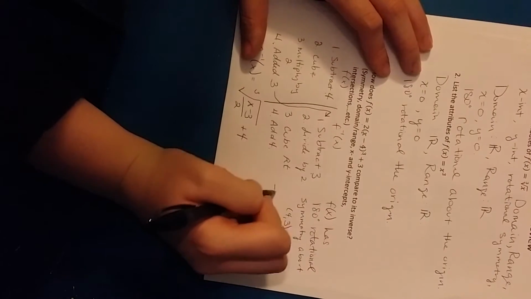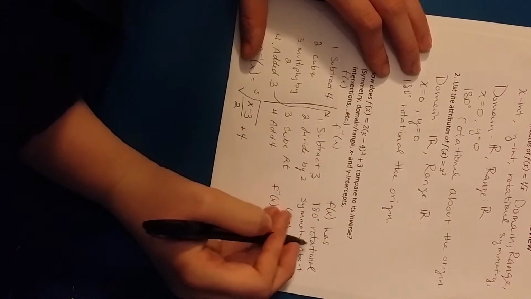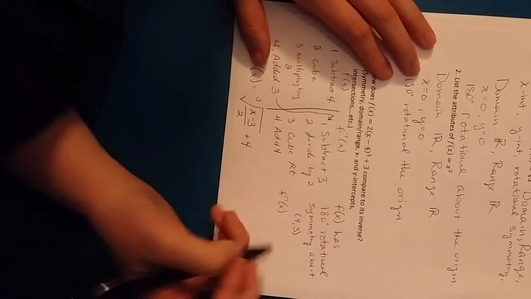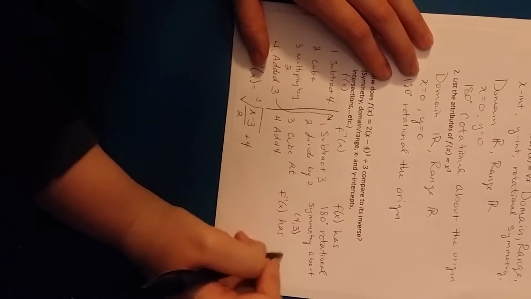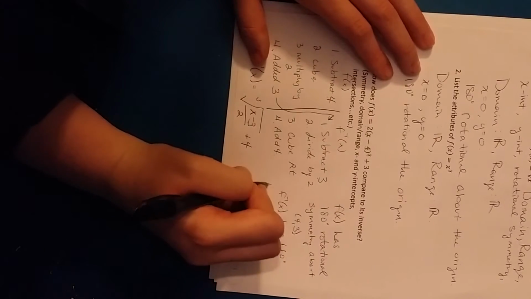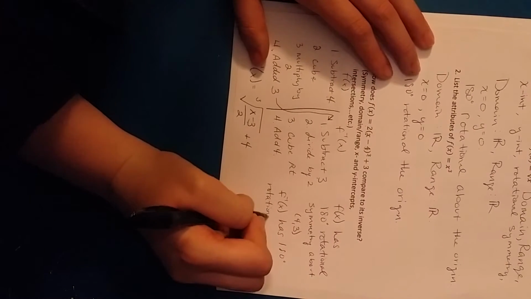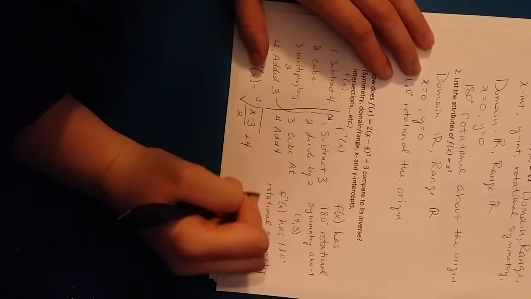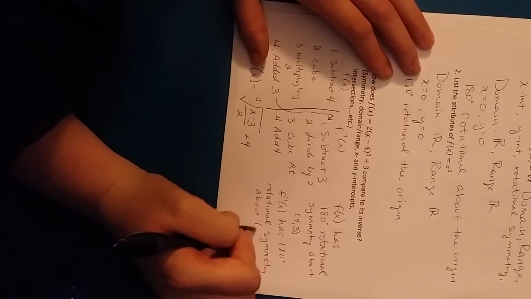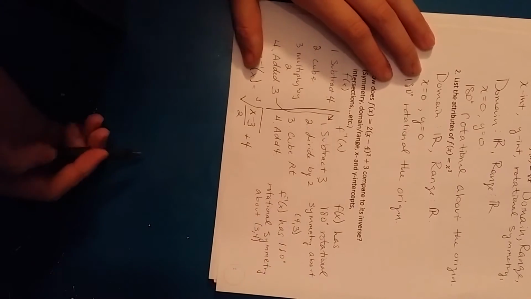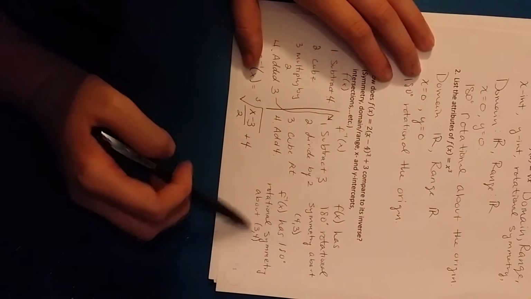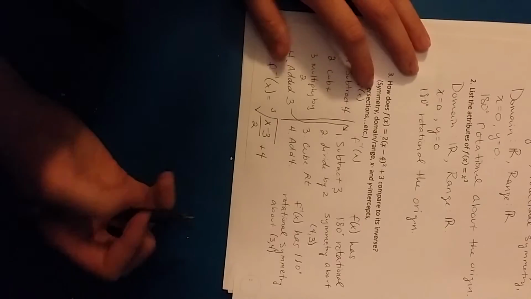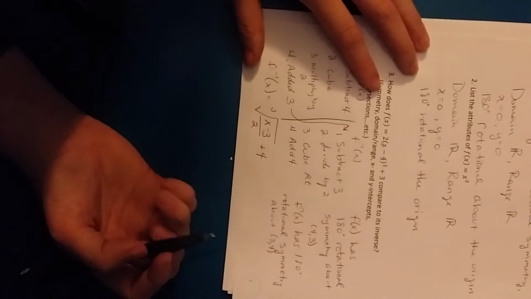So F inverse is going to have rotational symmetry about 3, 4. You can see they're opposite because you switch x and y. The domain and range, again, is all real numbers.